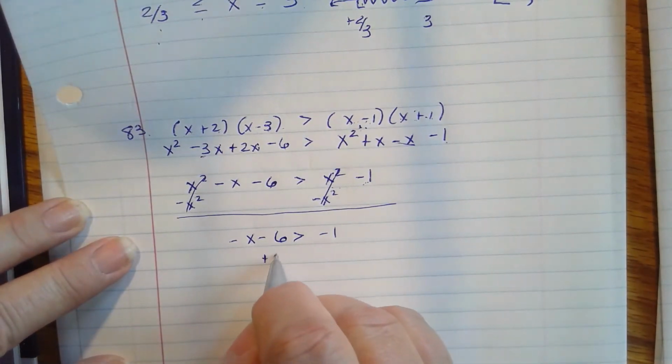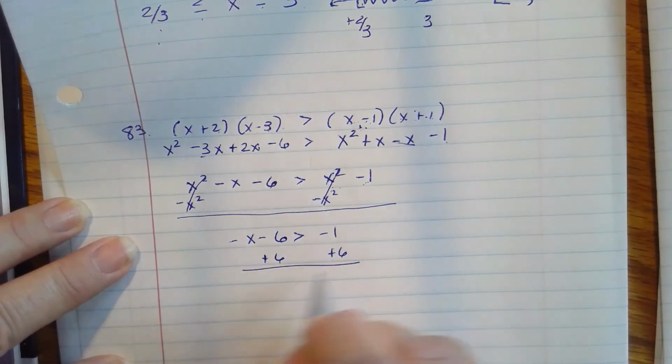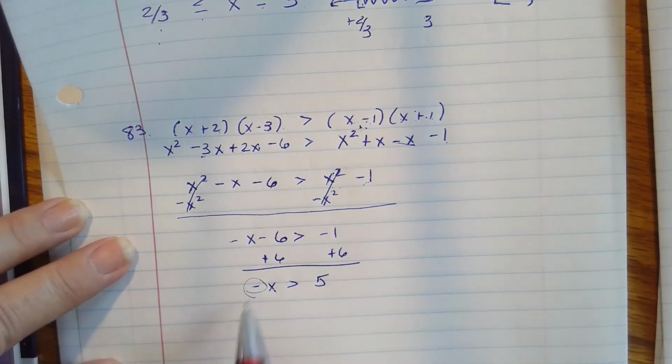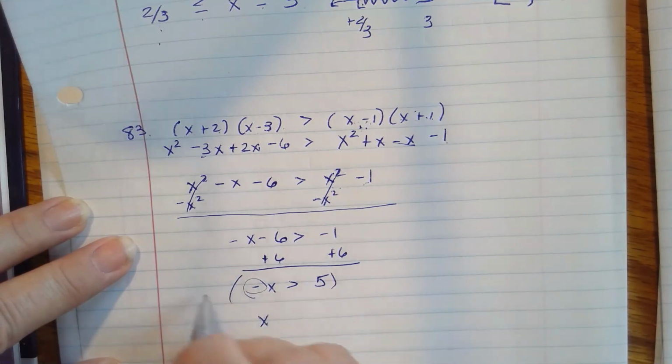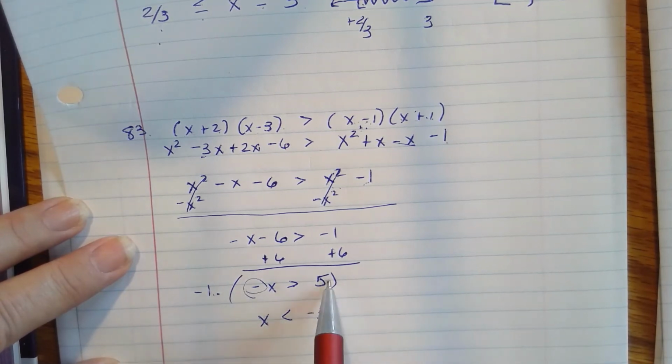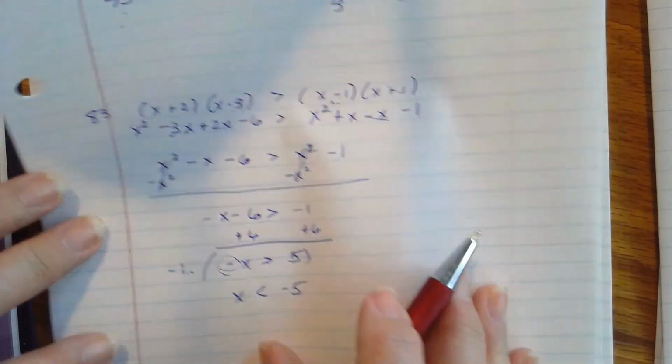So we're going to add 6. And you can't leave a negative sign with the variable, so we've got to multiply both sides by negative 1. Multiplying by a negative reverses the sign, and negative 1 times 5 is negative 5.